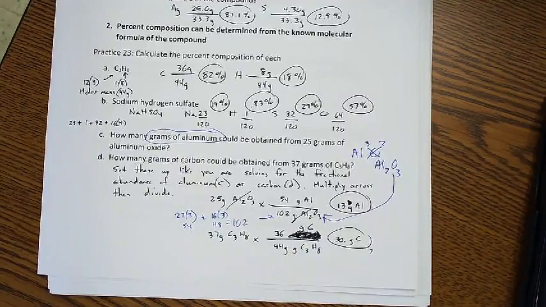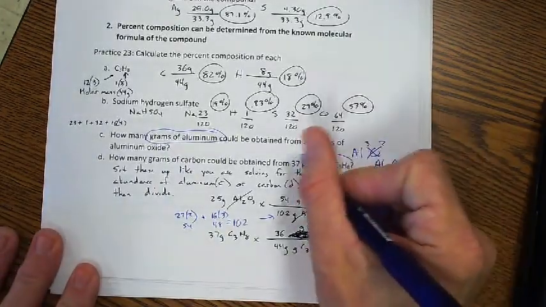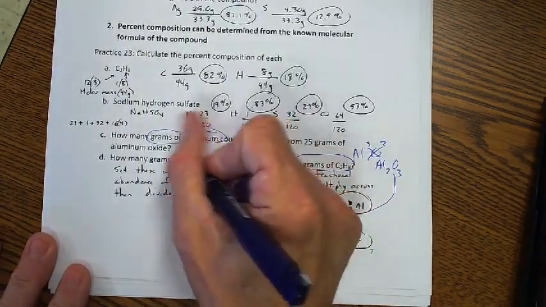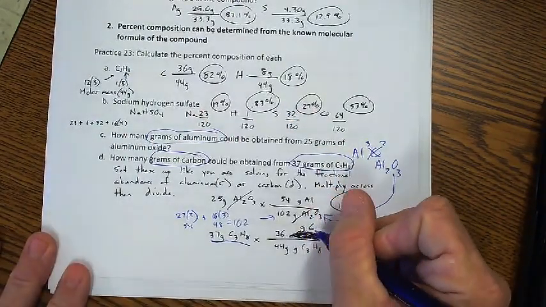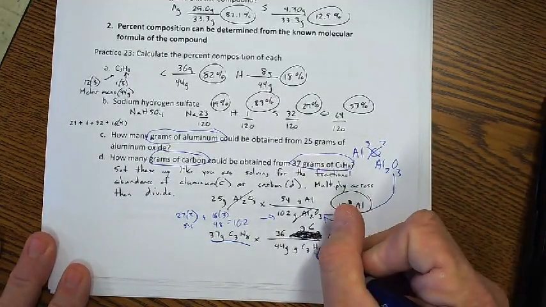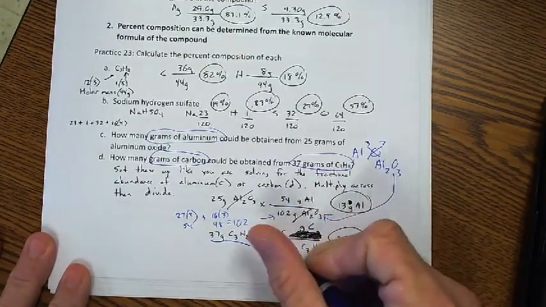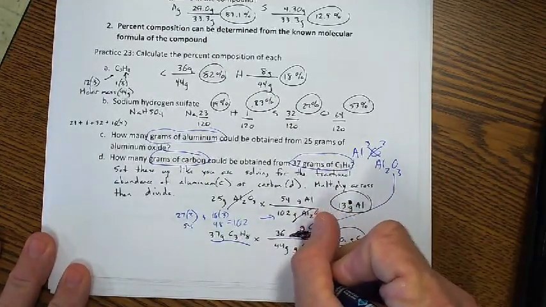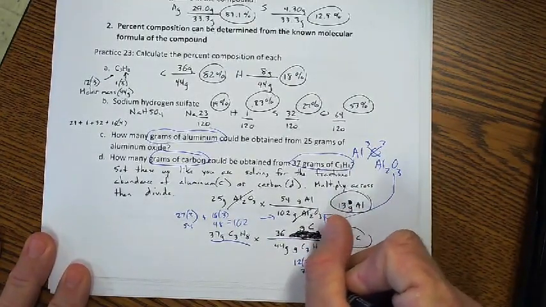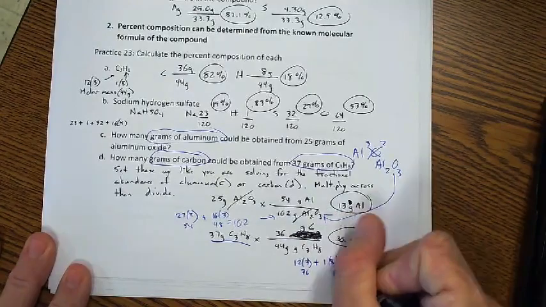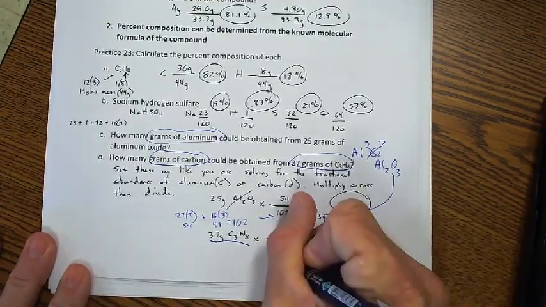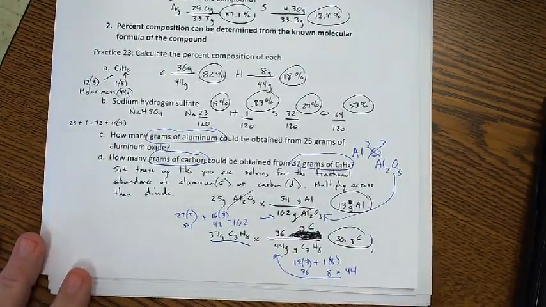So the next problem, you have 37 grams of C3H8. We write that down. They want to know grams of carbon, so grams of carbon goes at the top and grams of C3H8 goes at the bottom. The way you get this, again, is the molar mass of this compound. That's what 44 is, because carbon is 12, and there are 3 of them, so that's a total of 36. Hydrogen weighs 1, and there are 8 of them, so that weighs 8. Add them together, you get 44. That's how you get the molar mass of C3H8.